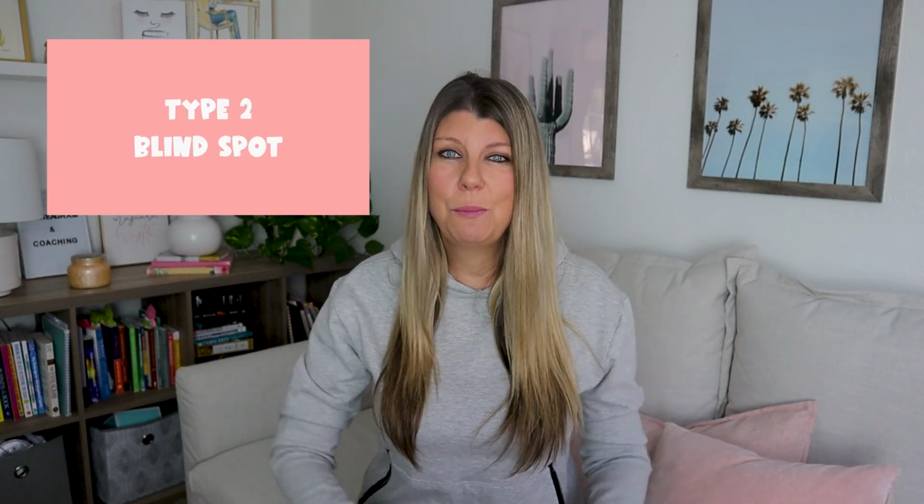Okay, so let's move on to the type 2's blind spot. Again, I'm only doing a few per number, guys. I want to keep this video as short and as sweet as possible, just enough info to help you guys out. So the 2, where do they go if it's their blind spot? They move to the average to the unhealthy side of the type 4.